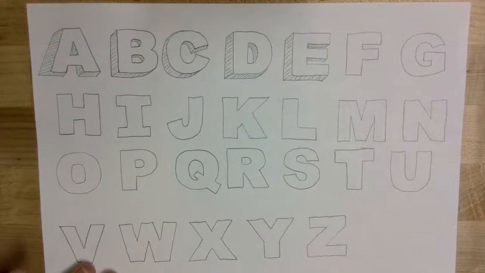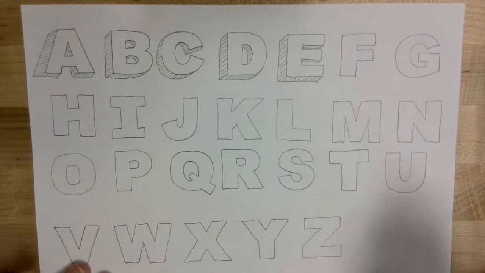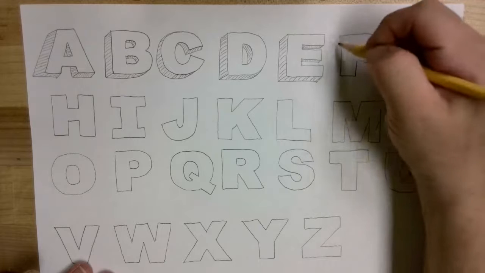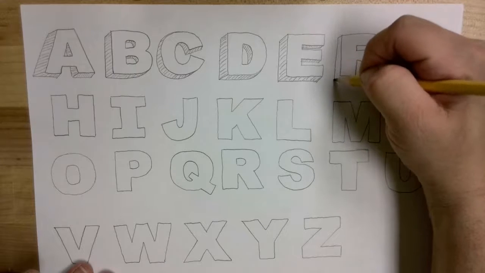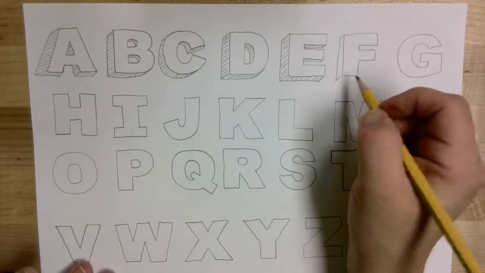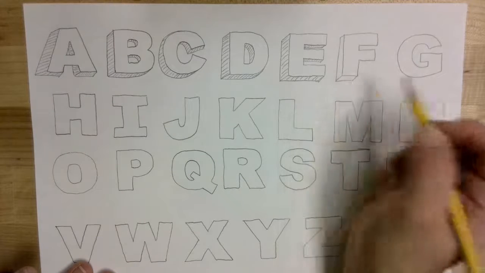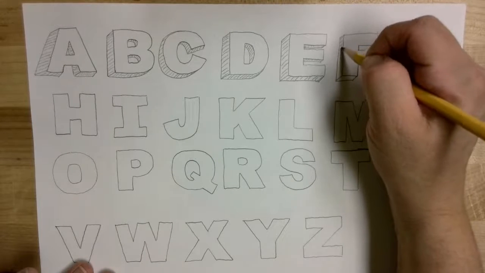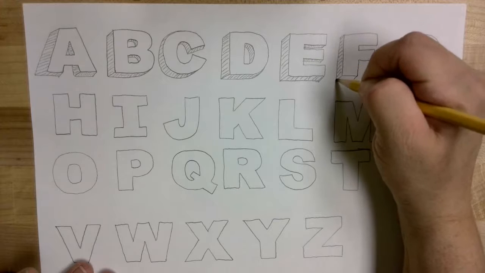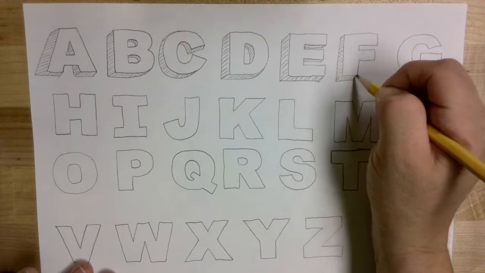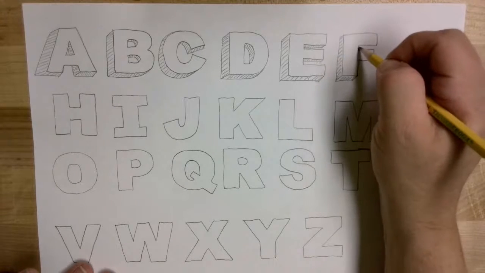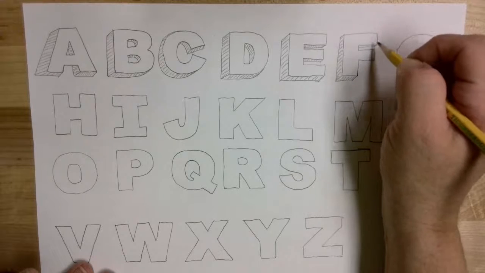Okay. For the letter F, it's going to be very similar to the letter E. I'm going to do my shadow line down the back, connect here, another angled line from that corner of the bottom of the F, and then add the shadow detail. And this time it's the same as the E. We just have one less section to do.